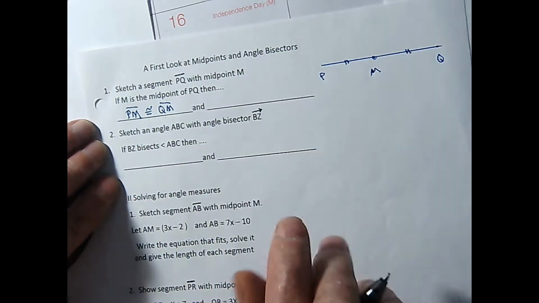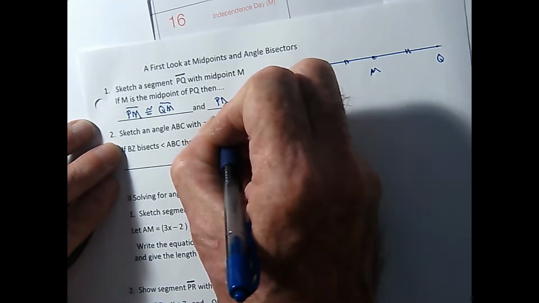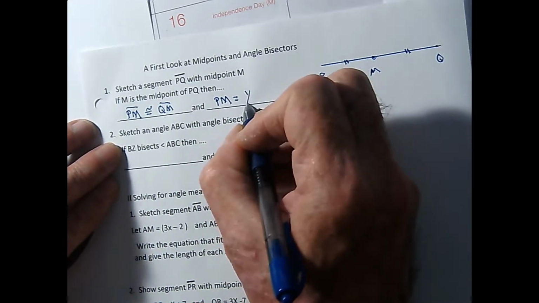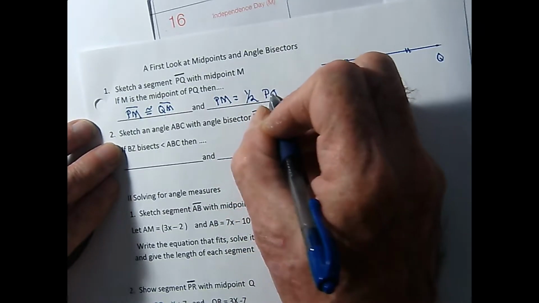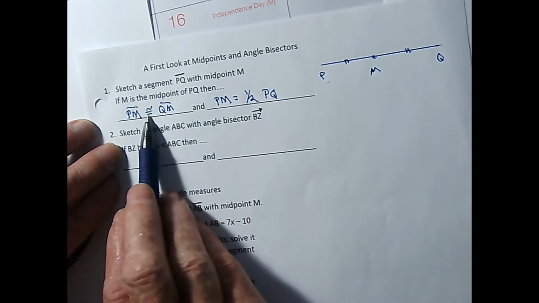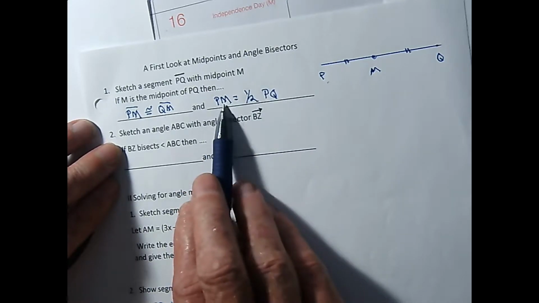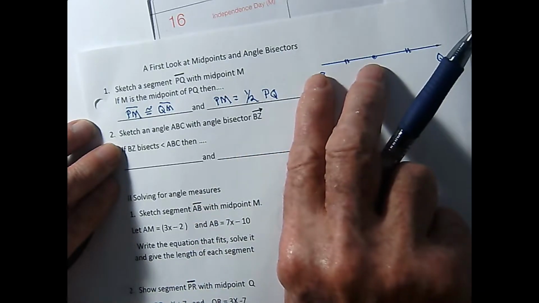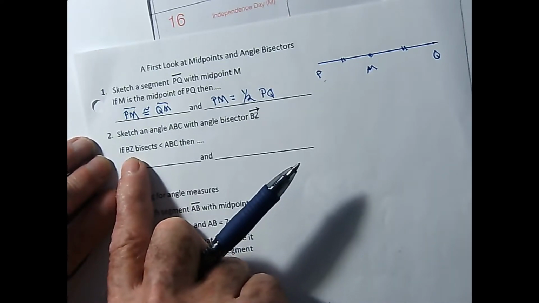There is another thought. Consider this. Isn't it true that PM, the length from P to M, is equal to 1/2 the length from P to Q? You might notice here I put segment markers on top saying that these are congruent. But here I'm talking about their measures, and I would not put a segment marker on top. I'm just saying that the measure of PM is equal to 1/2 the measure of PQ. That this length is half of the full length. That makes sense.